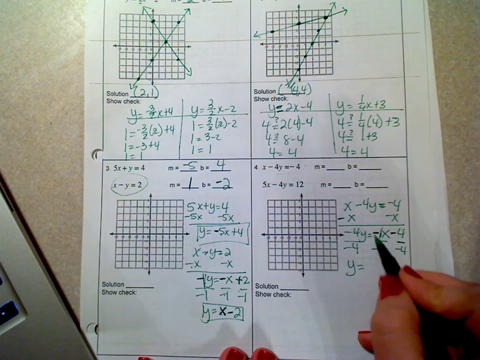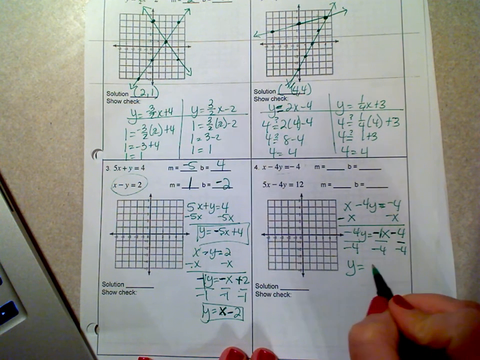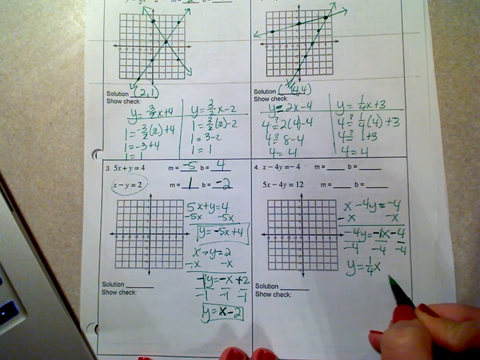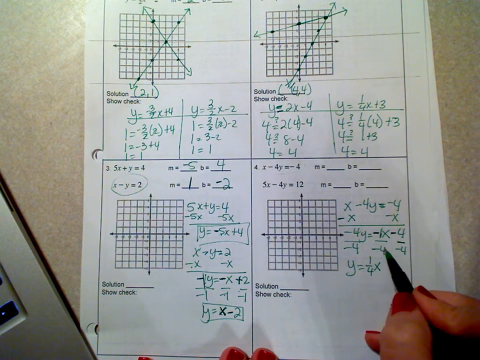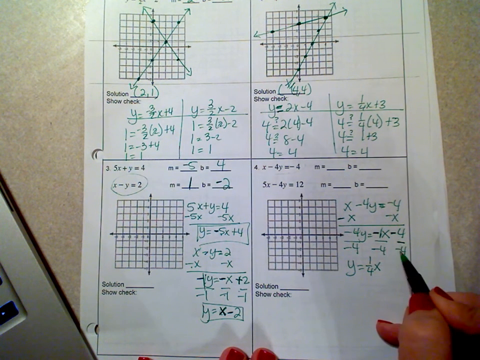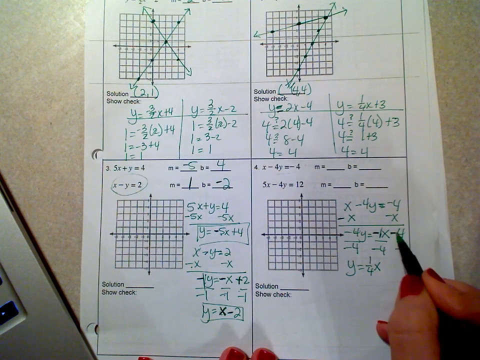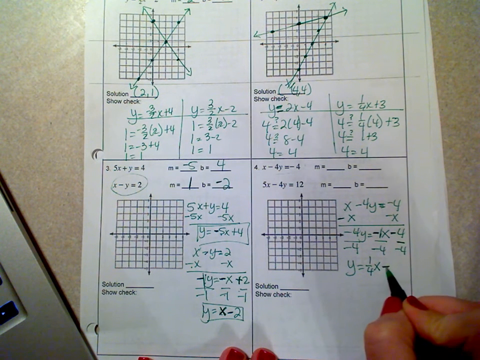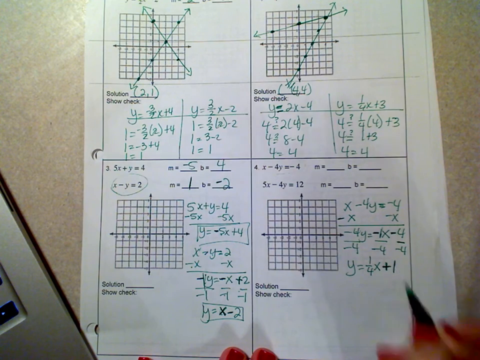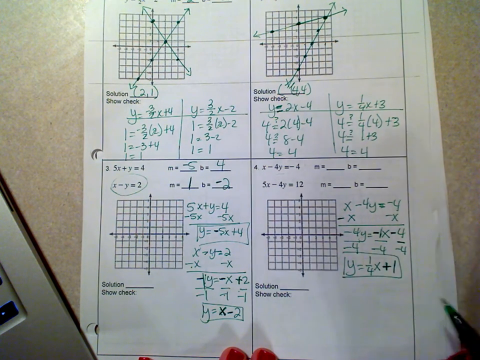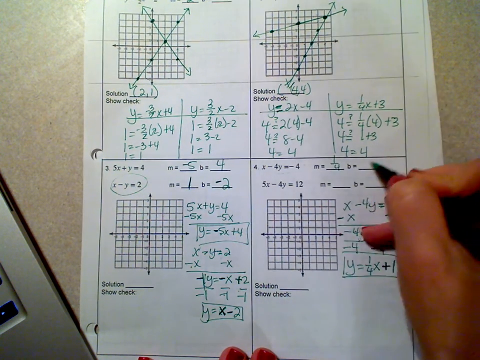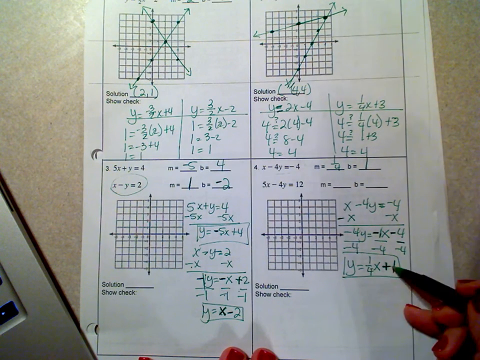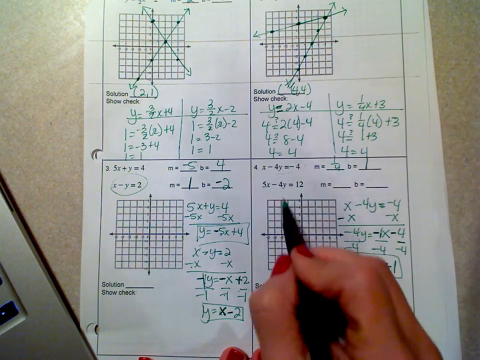Be very careful. Negative and negative is positive, but 1 over 4, that's 1/4 x, not 4. So it's 1 divided by 4, not 4 divided by 1. And a negative 4 divided by a negative 4, anything divided by itself is always 1. That's a positive 1. Okay, so that is one of the equations that you're going to graph. And so the slope is 1/4 and the y-intercept is 1.